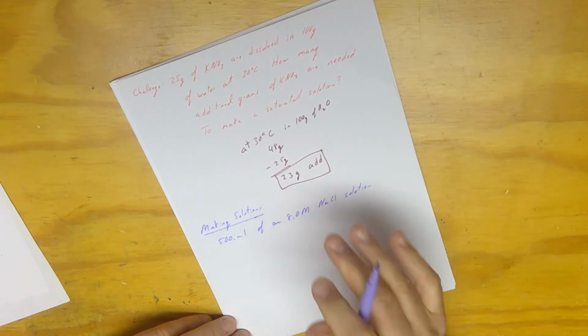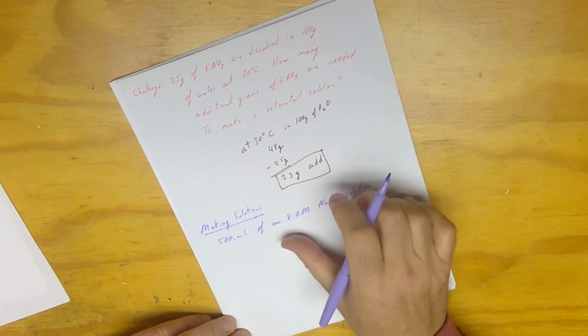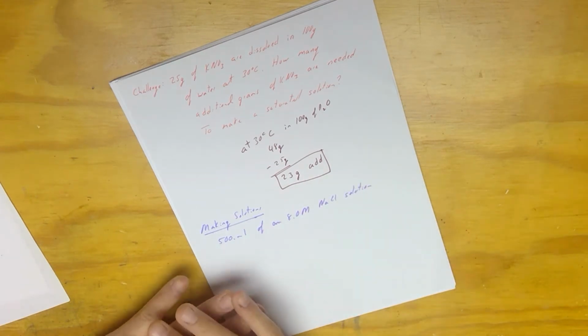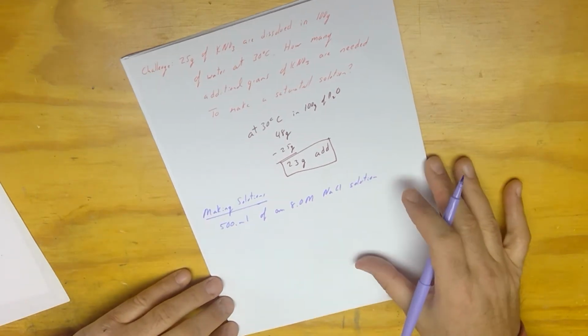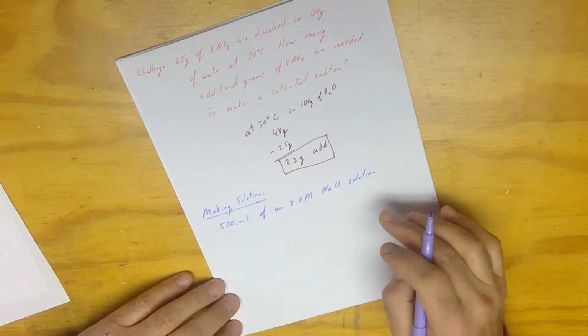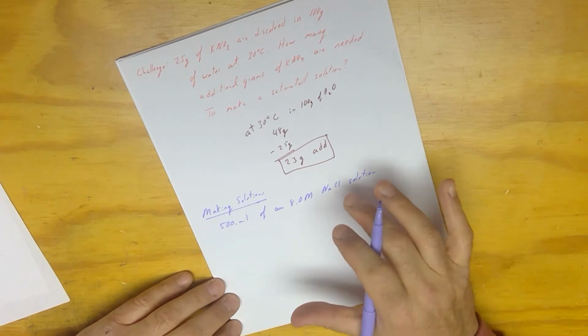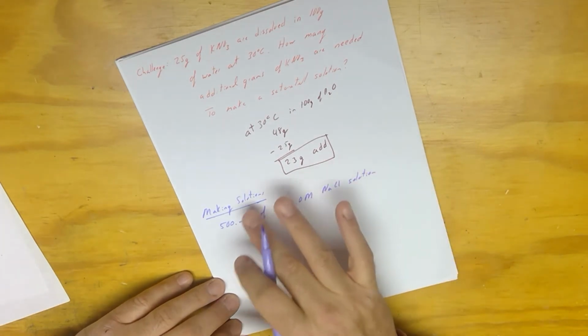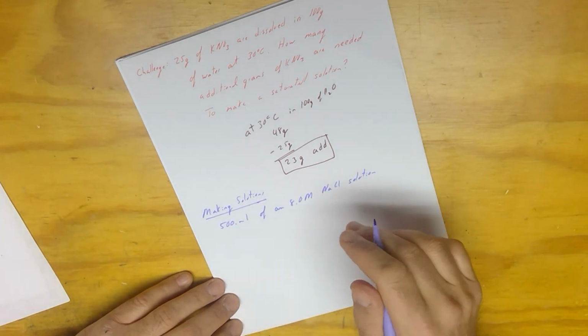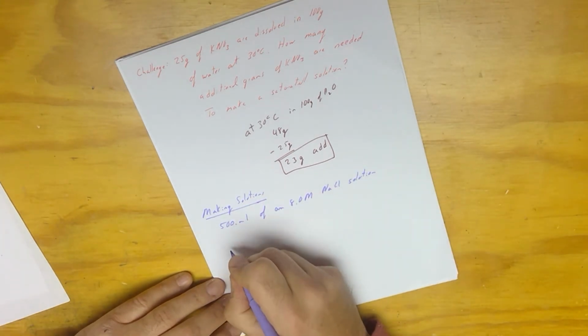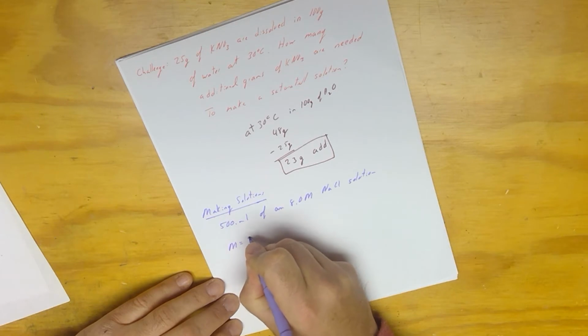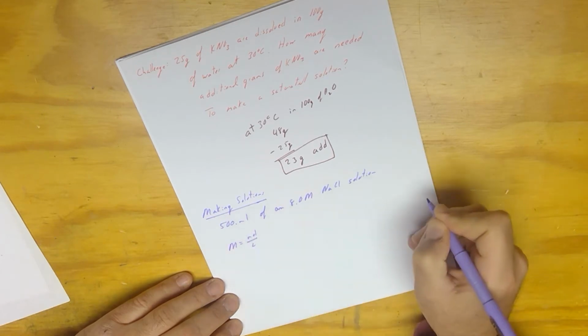Okay, let's say that that's what I need for a lab. So I have to make this solution. Well, before I even make anything, I actually have to do math. I've got to figure out how much salt I need to put in my water. So I start with the molarity equation: molarity equals moles over liters.